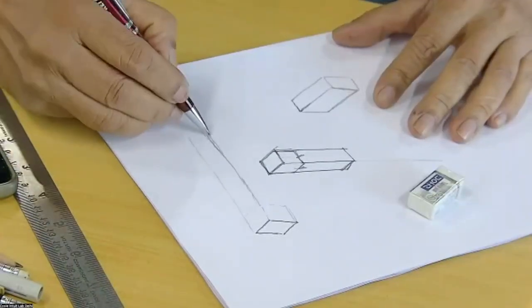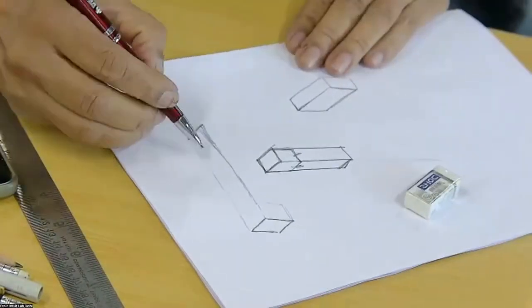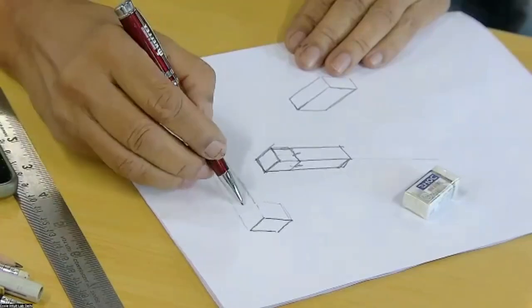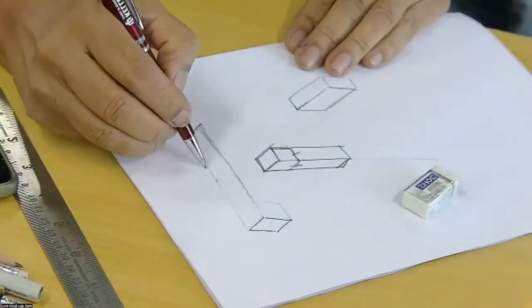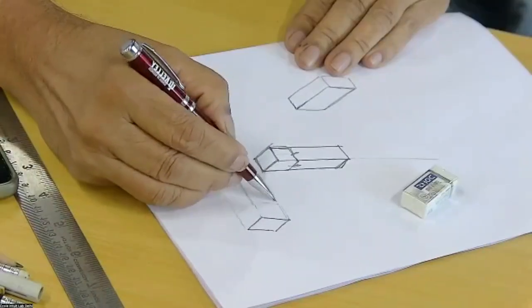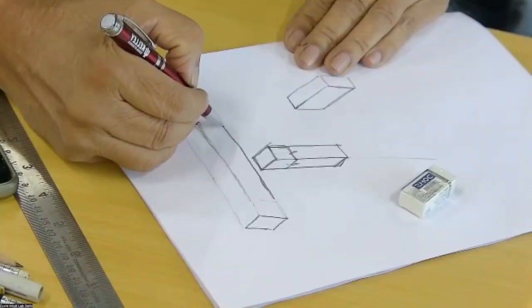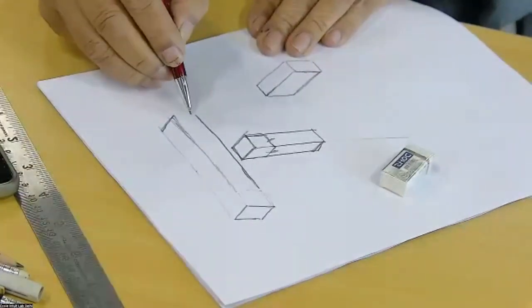What is important is that if I just do this, it is not complete because it does not have this dimension. It has the height and the width, but it does not have the depth. For depth, this is something you have to remember. When you look at all this, you have to make sure that anything you draw must have all these three dimensions.